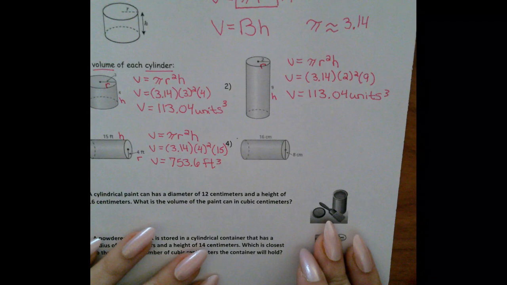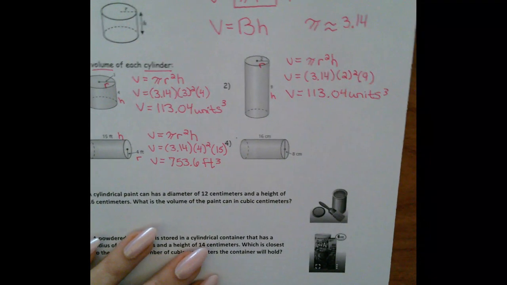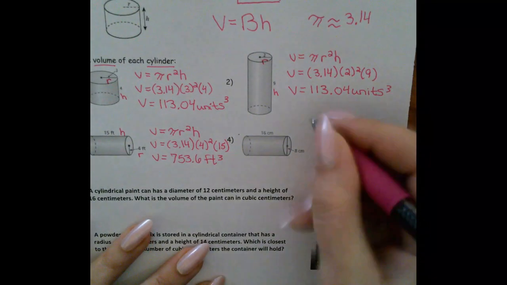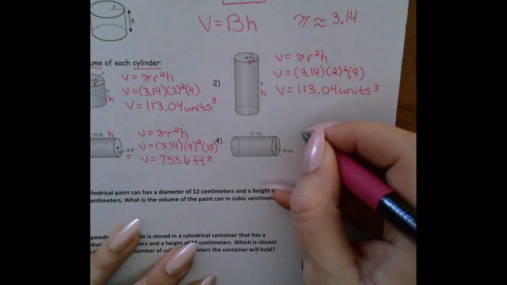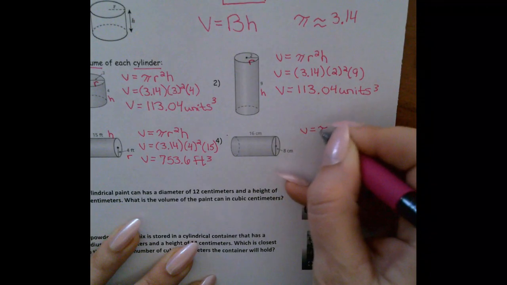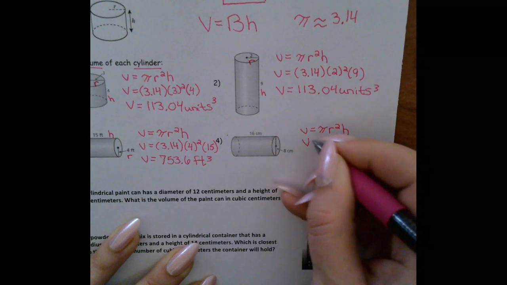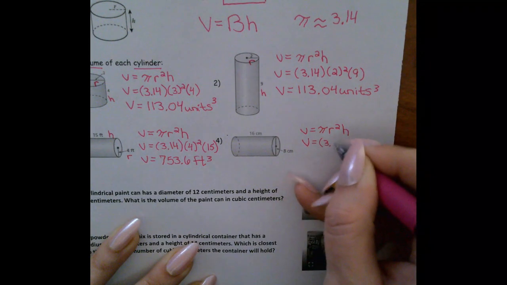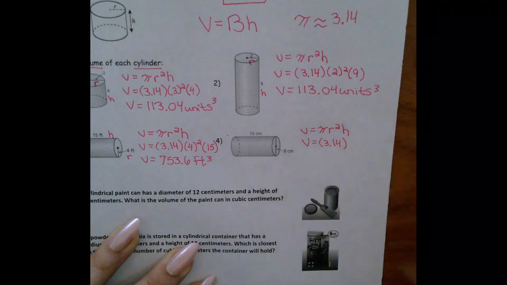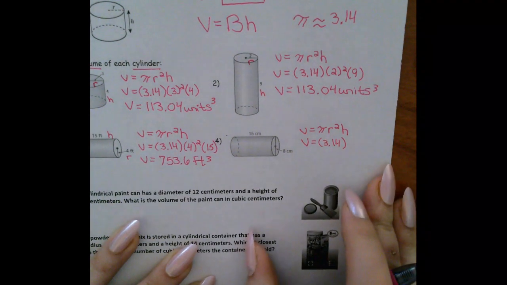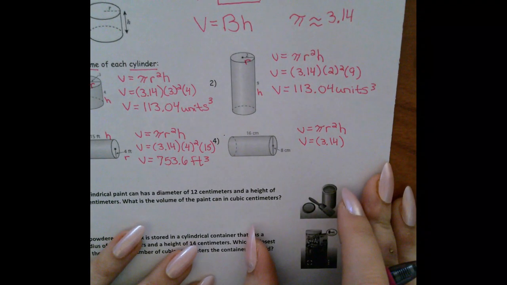All right, and then our last one before we get to those word problems. So start with your formula. Volume is equal to pi r squared h. Pi, we use 3.14. What is my radius? 4.